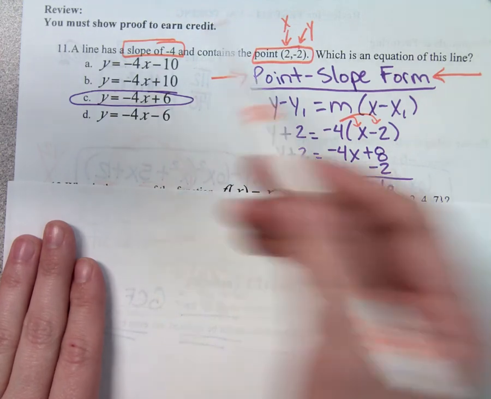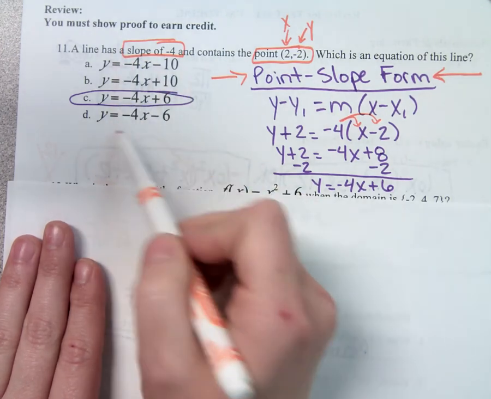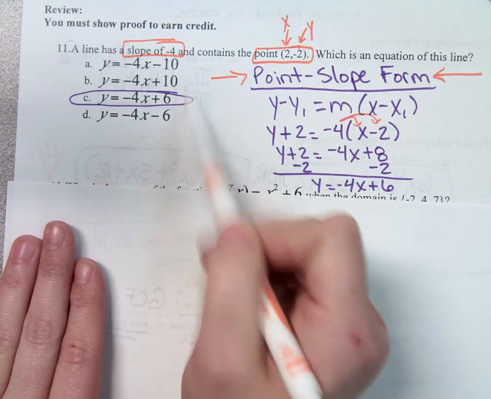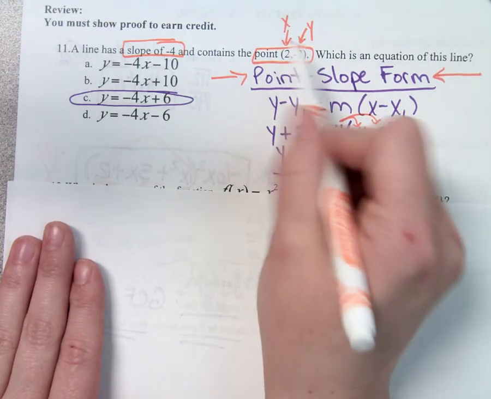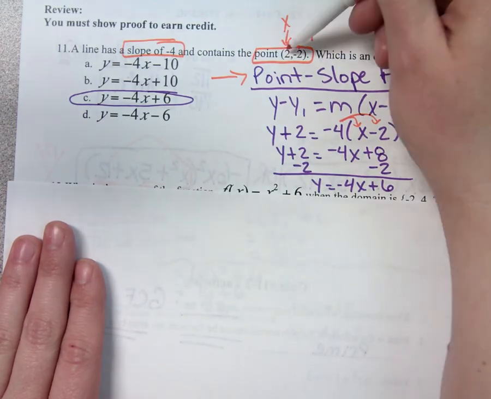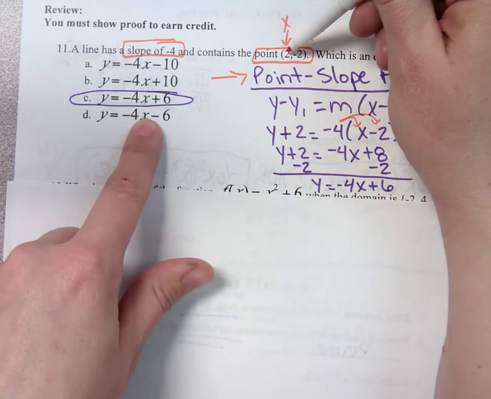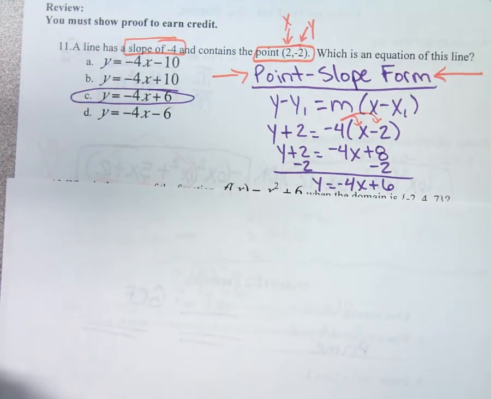Now another way you could do this is you could put these into the y equals of your calculator, go to the table and see which one has 2, negative 2 in its table. That's one way to do it. Another way to do it is you could put this 2 in the x's and this negative 2 in the y's and see which one gives you a true statement.